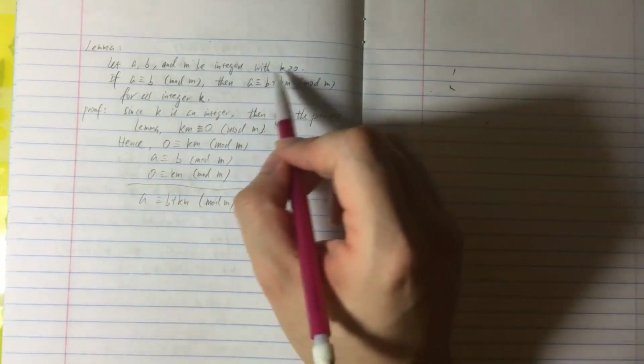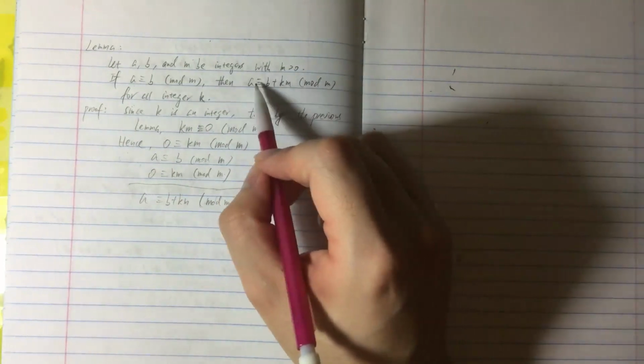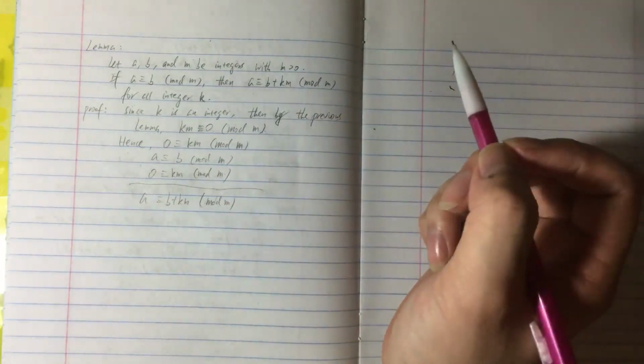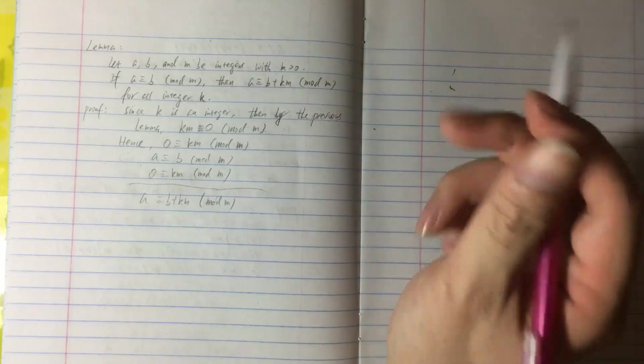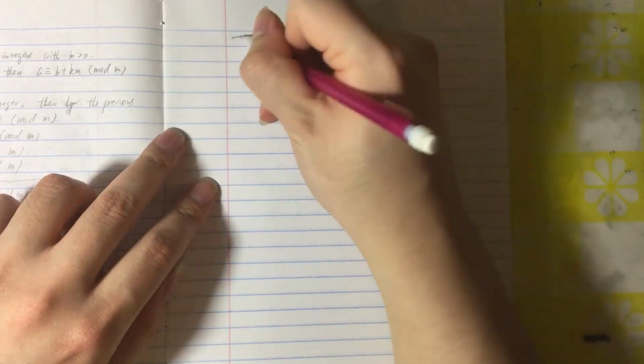This theorem says if a is congruent to b, I can add any multiple of m to one side of the linear congruence. The congruence is still true. Next theorem.